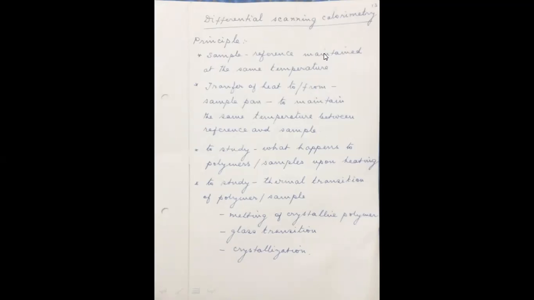Some crystallization will take place at an elevated temperature, and an excess amount of heat energy has to be supplied for the crystallization. So on such occasions, when you keep a substance which is to be crystallized and the other substance as the reference together, an additional supply of heat energy is required to the sample pan to initiate the crystallization and for its proceeding. Such additional supply of heat energy for the crystallization can be followed using the differential scanning calorimetry.